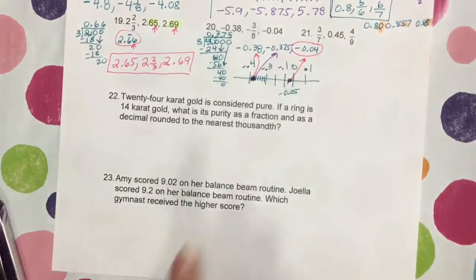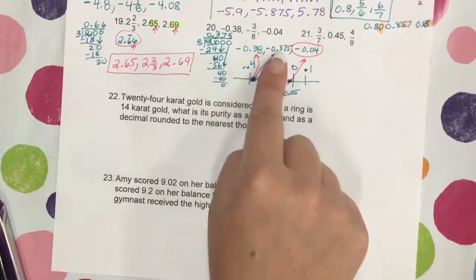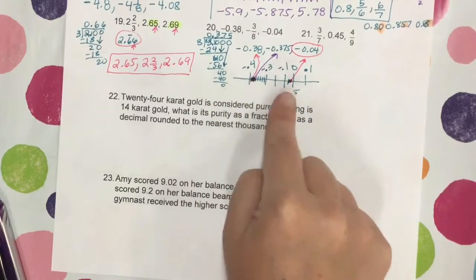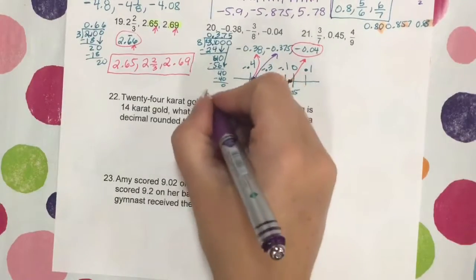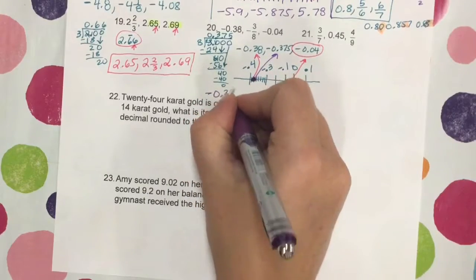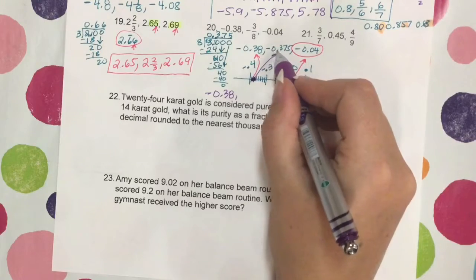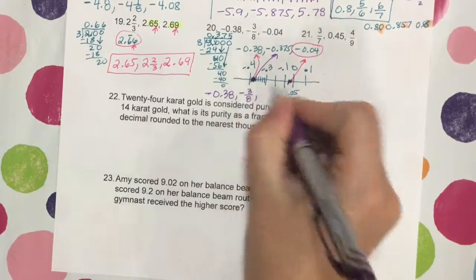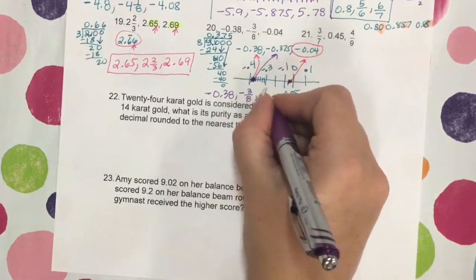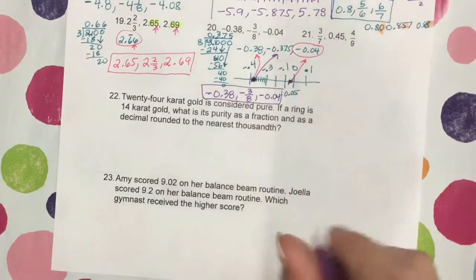So you can see that 0.38 would be the least. This one would be the one in the middle, and that one would be the greatest. So that's just what we're going to write. So the answer would be negative 0.38. And then the one in the middle is negative 0.375, which is negative 3/8. And then we have negative 0.04. So that is from least to greatest.